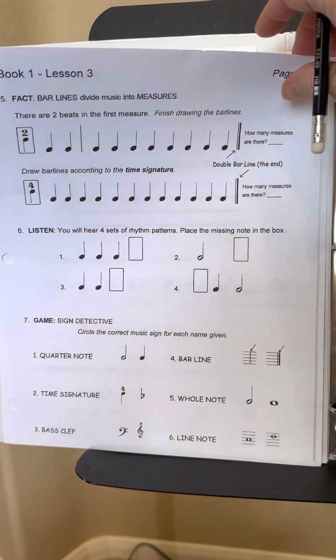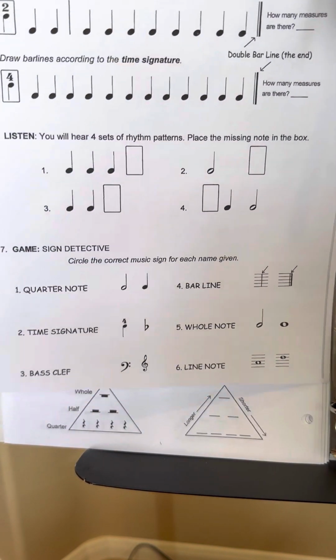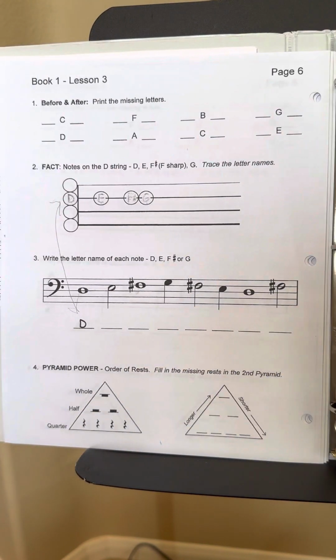So if you were not paying attention, cellos, to the first part where I was going over the violin, like I said, it's all the same except for this little bit right here.